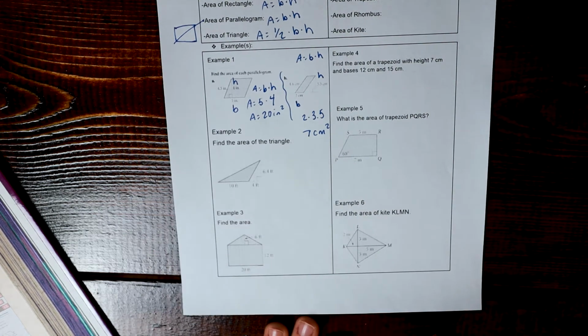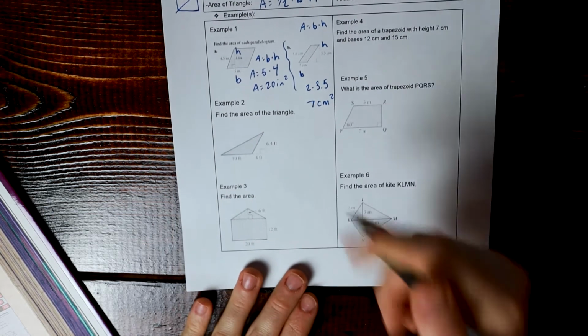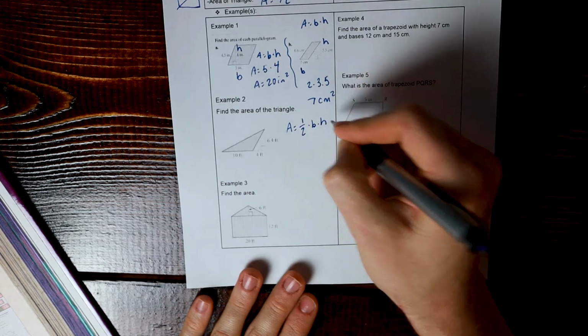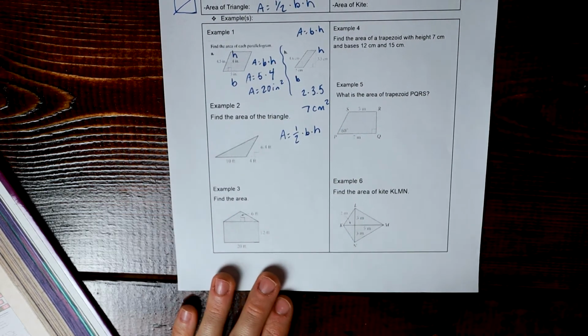Example 2, find the area of the triangle. This formula is 1/2 base times height. It's a horizontal base, a vertical height.